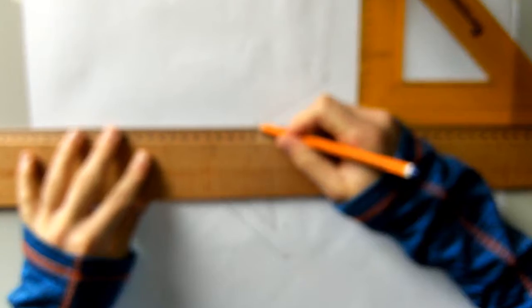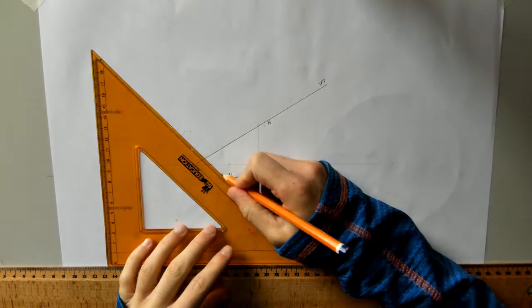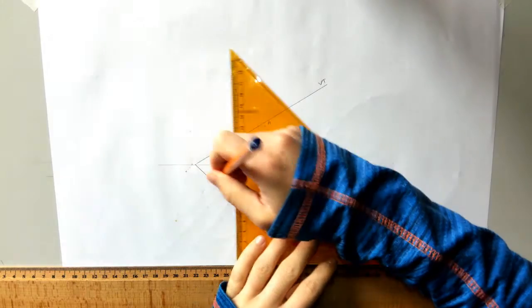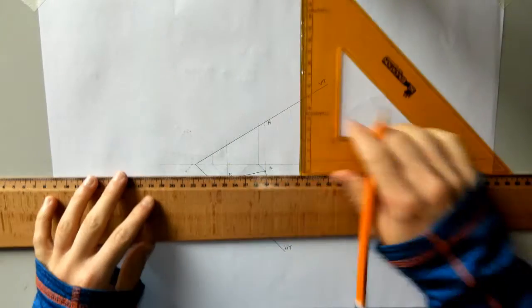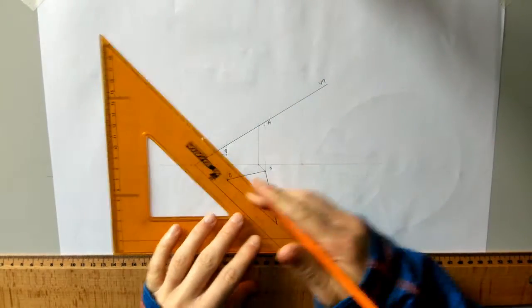and take that across there. There's point A, point B, same idea again, and then point C.